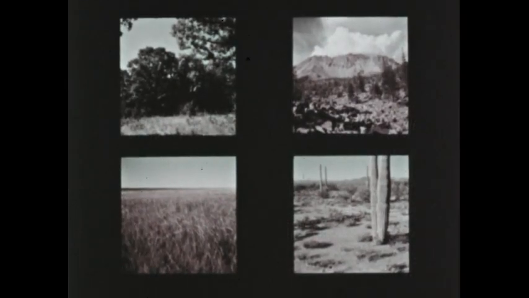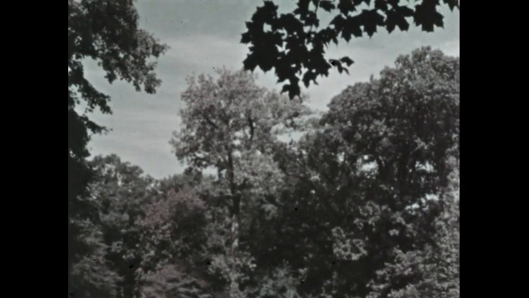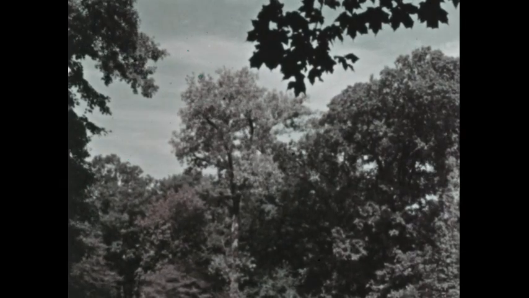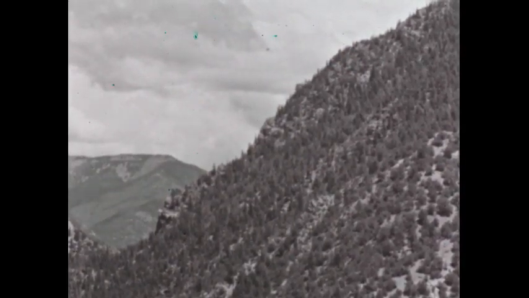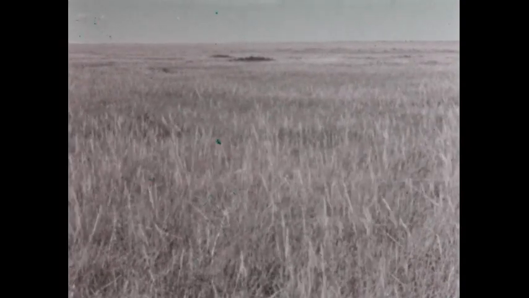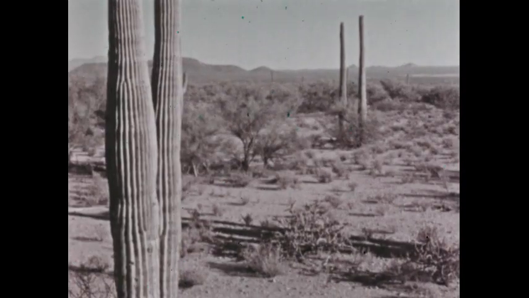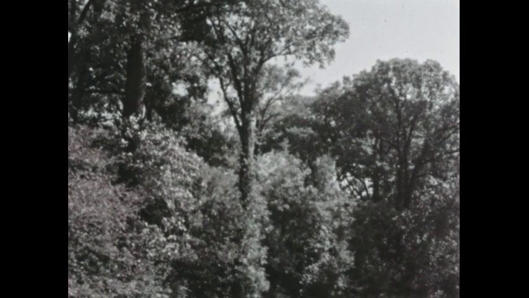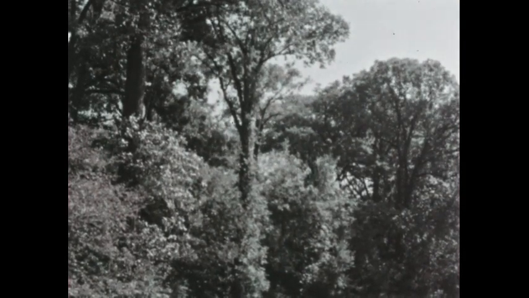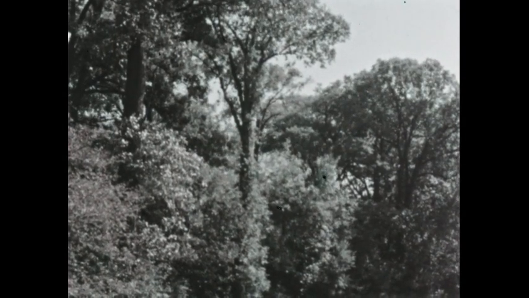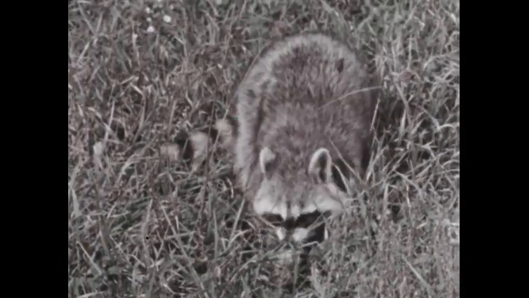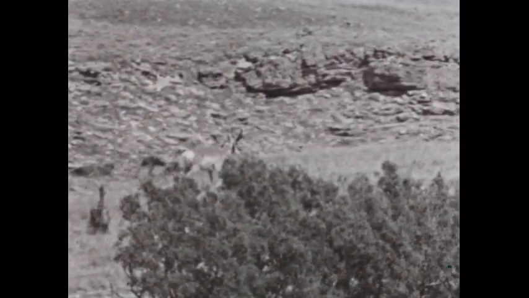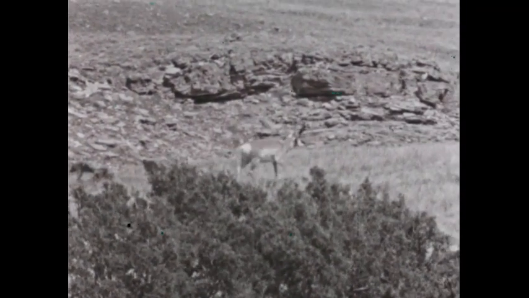In each of the four biomes we have examined, the deciduous forest, the coniferous mountain slope forest, the grassland, and the desert, we have seen that physical environment influences the infinite forms of life, both plant and animal, and provides these living things with the substances necessary to sustain life.